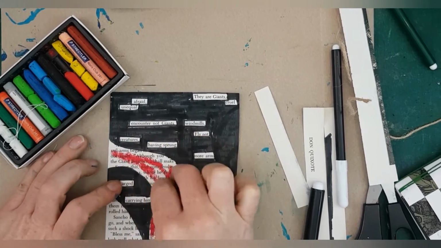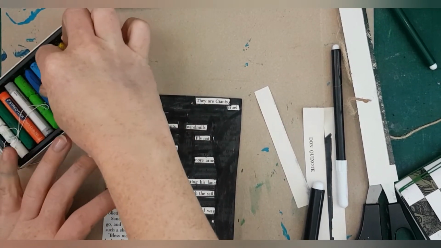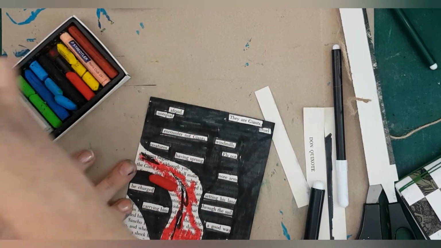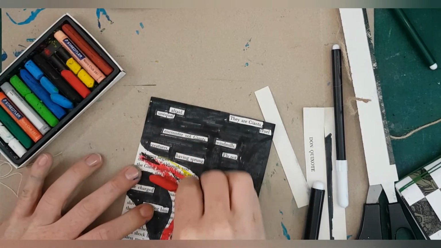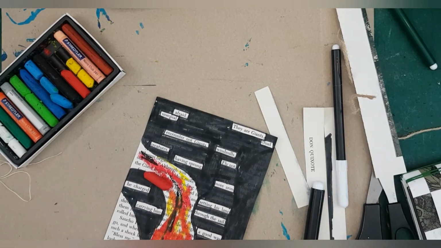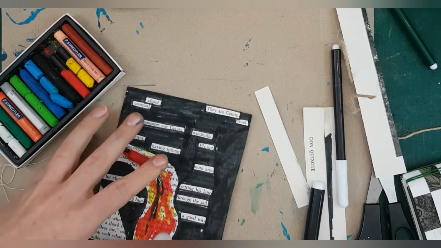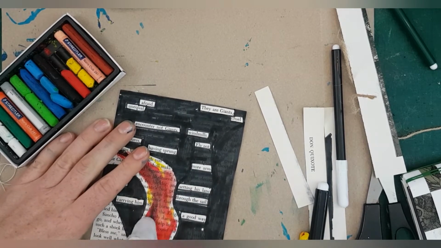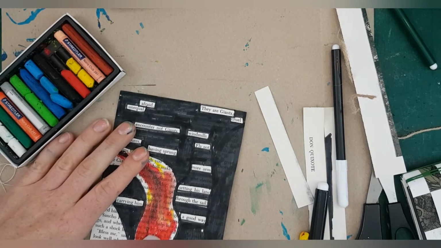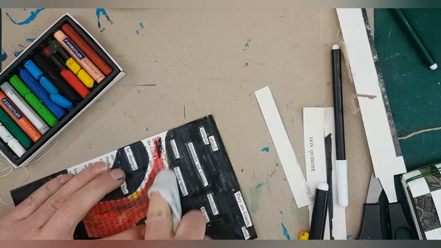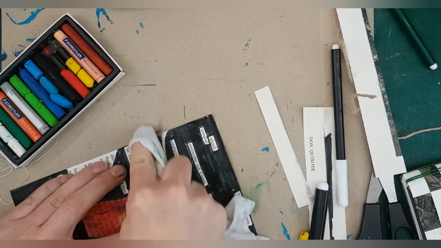You can blend in some oil pastel colors if you want to, and either blend them in together, or you can use a cloth to blend them in. So just blend there as you go.